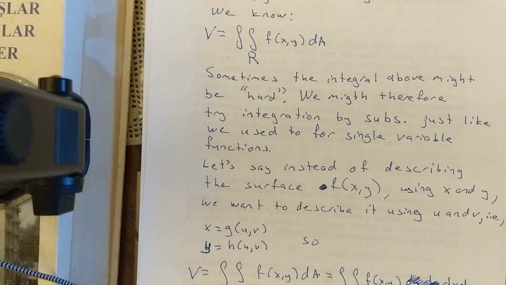In the previous example, we had the surface described, the paraboloid was described as z equals 16 minus the quantity x squared plus y squared. Well, if I described it then using polar coordinates in terms of r and theta, it was just 16 minus r squared. So maybe what's inside the integral sometimes becomes much simpler if you do the right substitution. That's the moral of the story, okay?